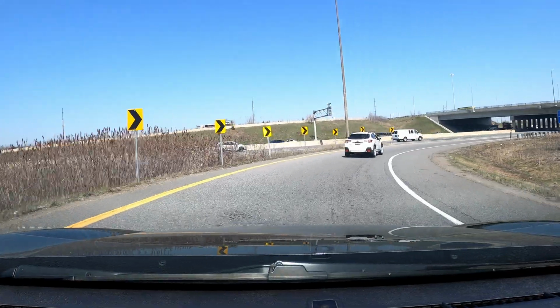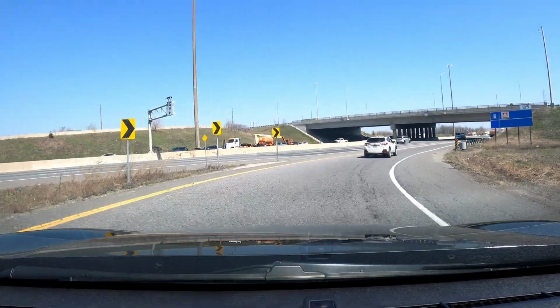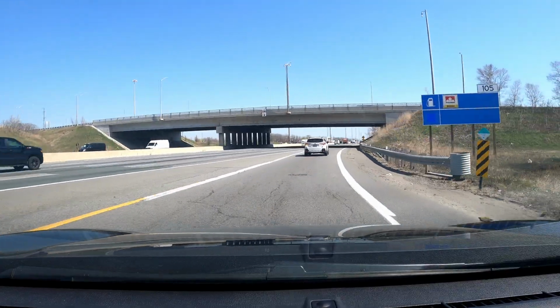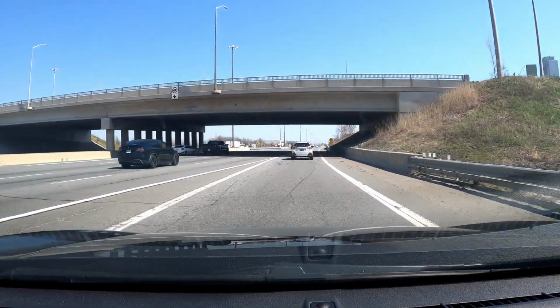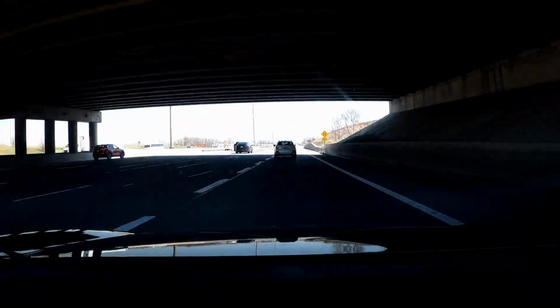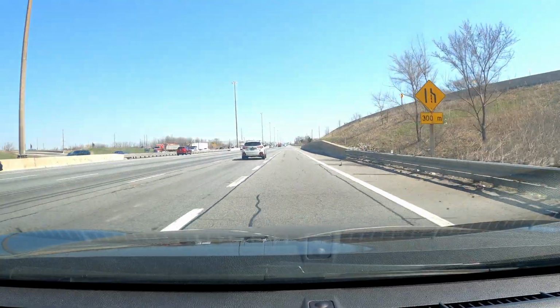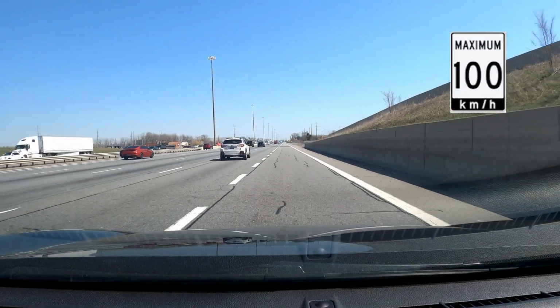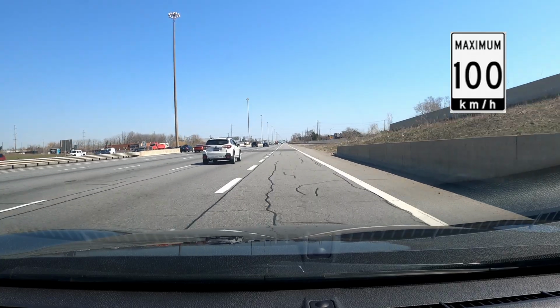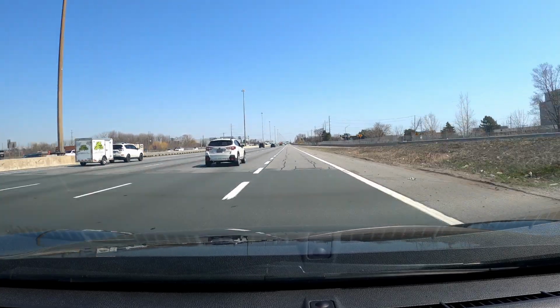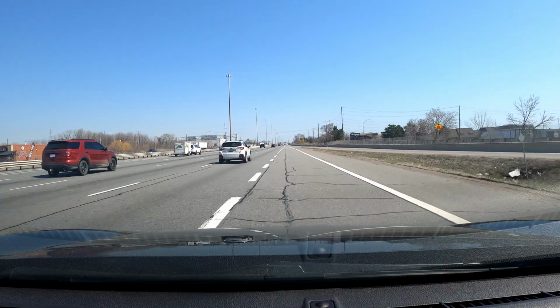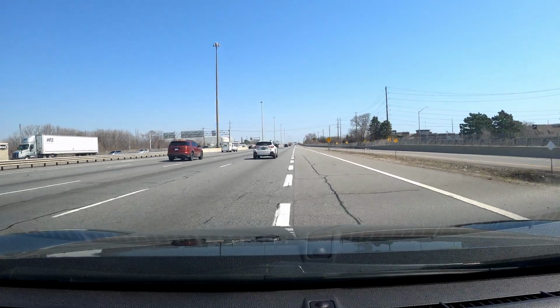Okay, I'm getting onto the highway now, so I start speeding up because the car is also speeding up. Because the traffic is good, I want to bring my speed to 100 or 95, but this car is slow, so I need to switch lane now. Watch the oncoming vehicles.